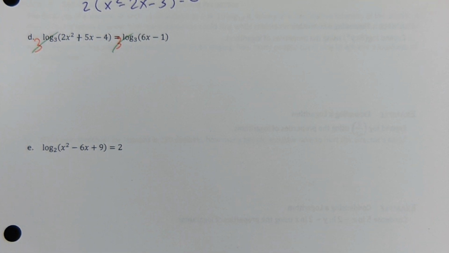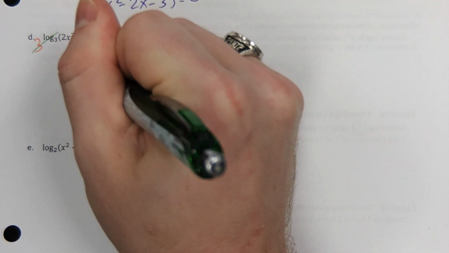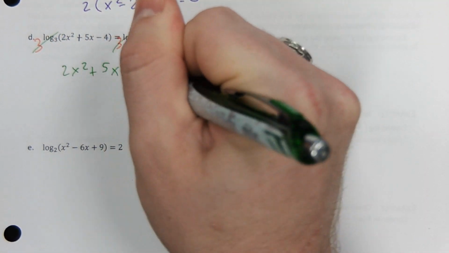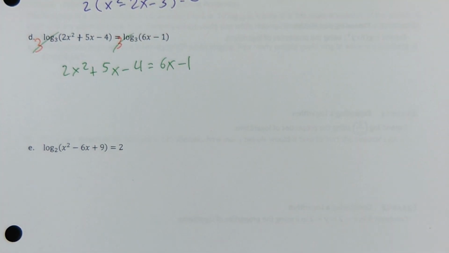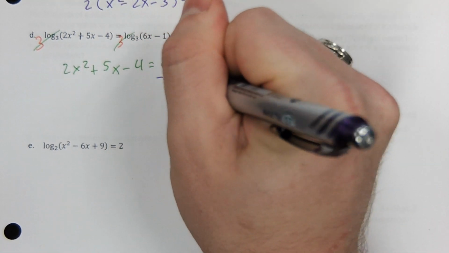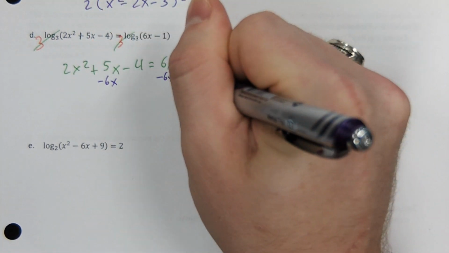I'll write in green. I haven't written in enough green today. 2x squared plus 5x, not minus, minus 4 equals 6x minus 1. You have to bring everything to one side. Subtract the 6x. Add the 1.